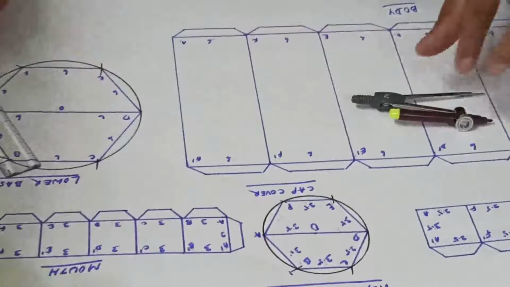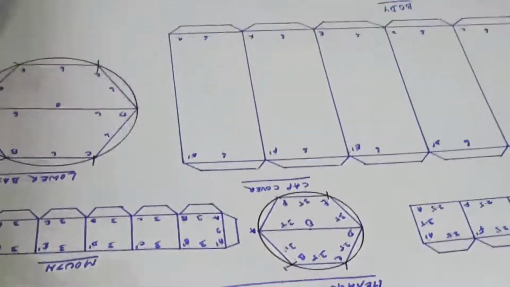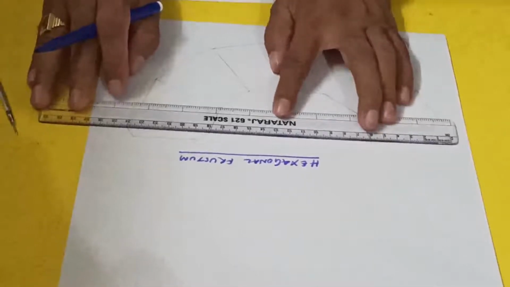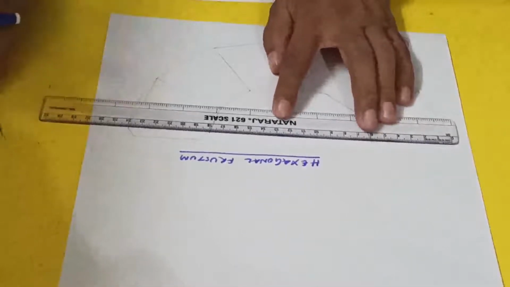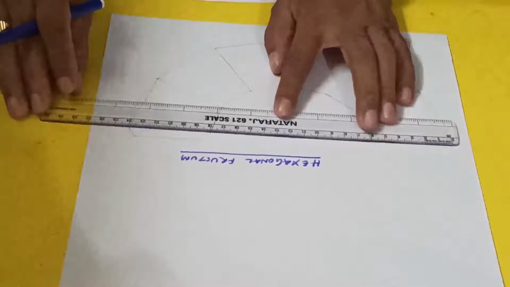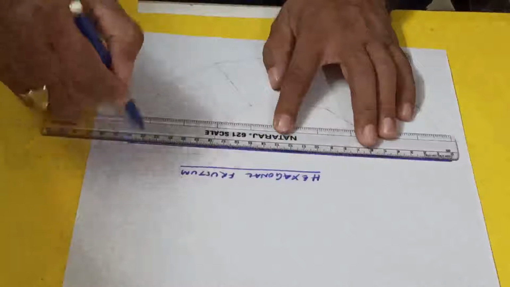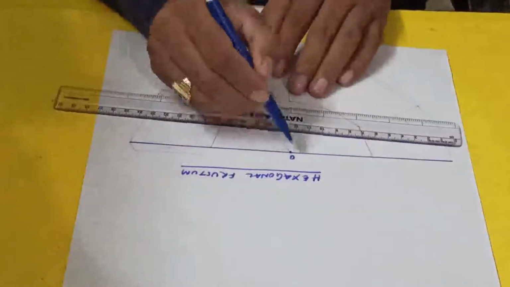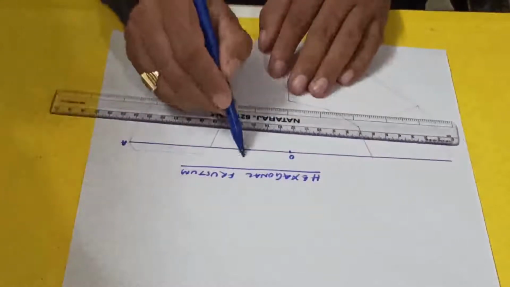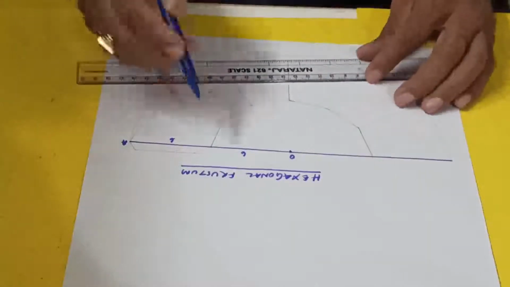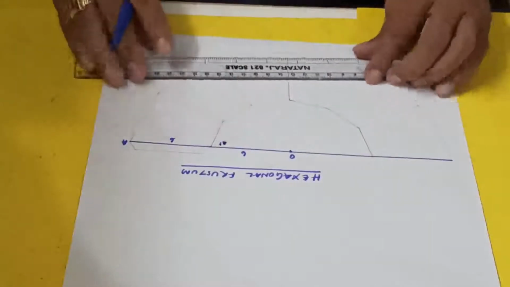Now only the frustum is left. Now we'll do the frustum. The upper side is 3 centimeter, so you have to take double the radius, so the total is 24 centimeter as the diameter. So this one O, A, this one 6 and this one 6. So I'll take this one A dash here.